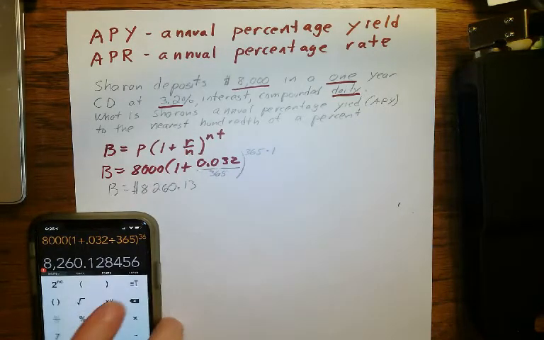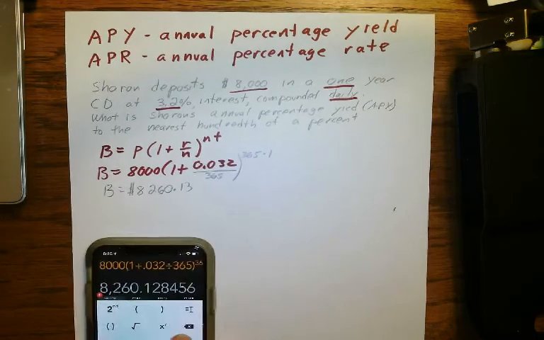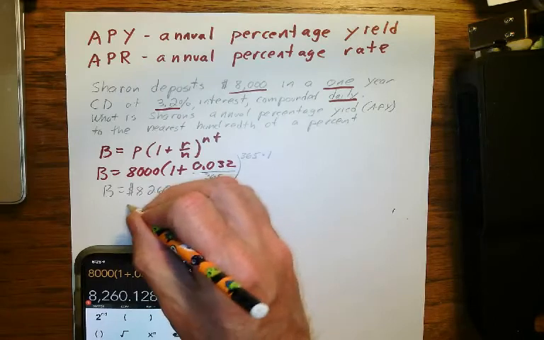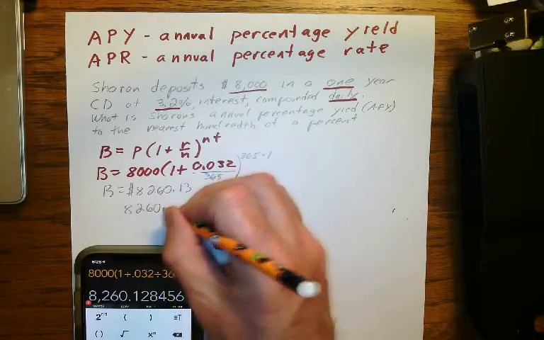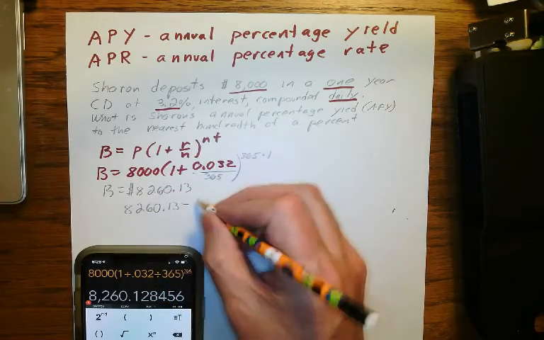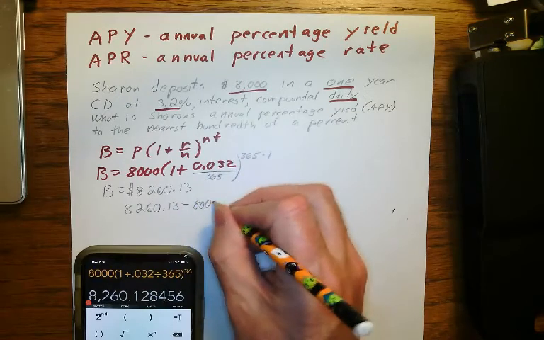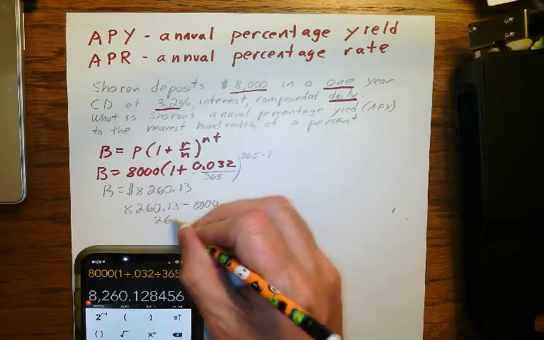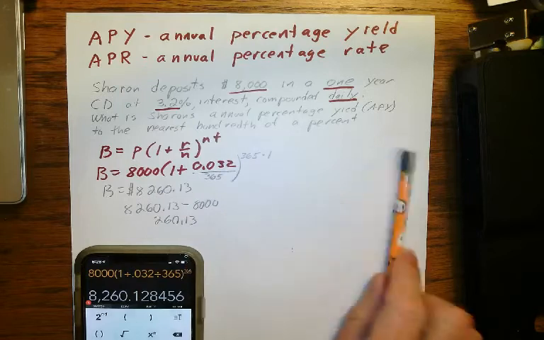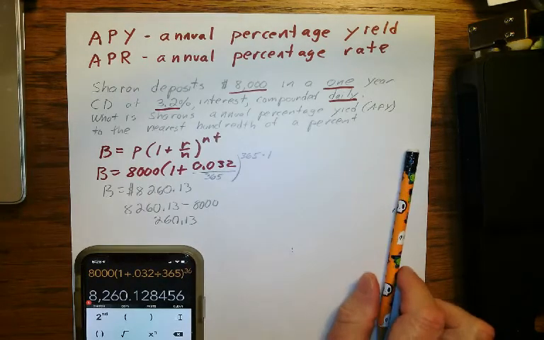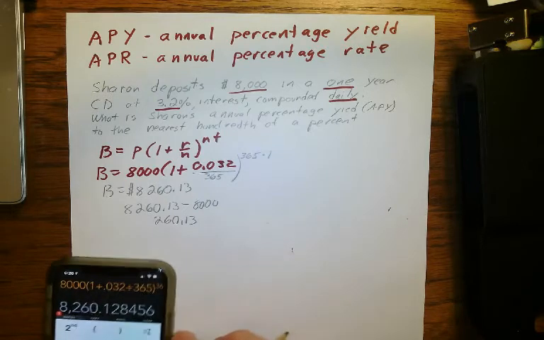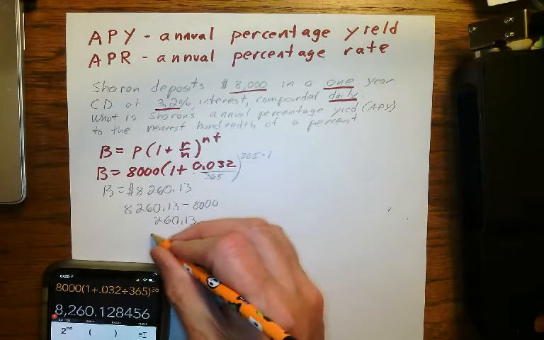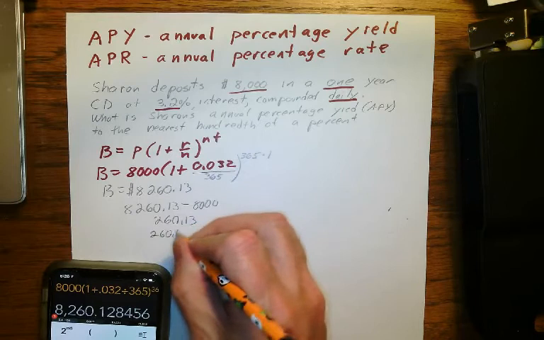Well, how much money did she make? She made 8,260.13 minus her original starting balance of 8,000. She made $260.13. Well, how do we find out what the yield was, the annual percentage yield? Well, that's how much she made, 260.13.